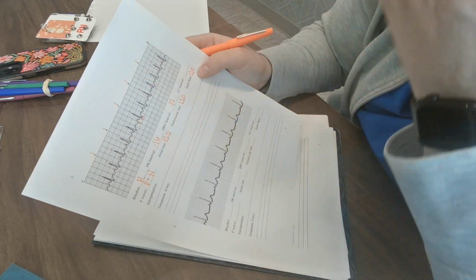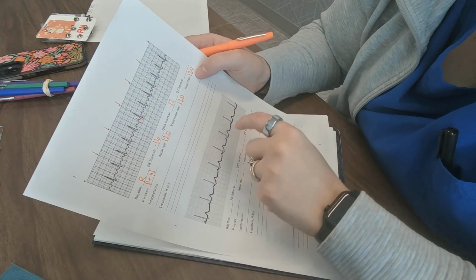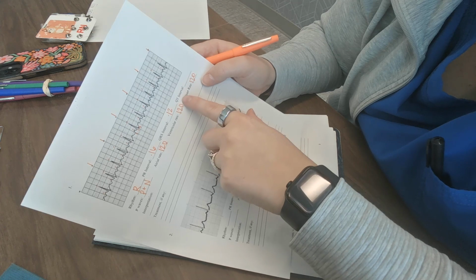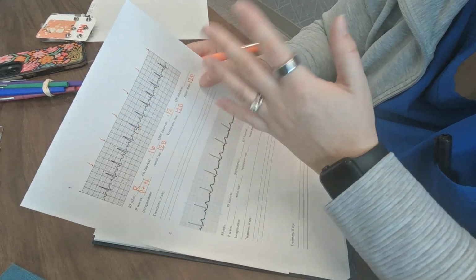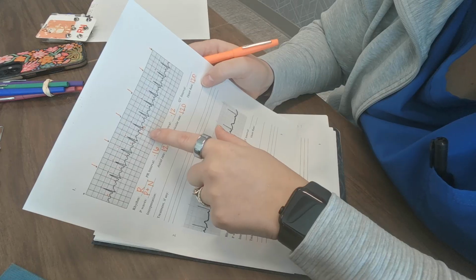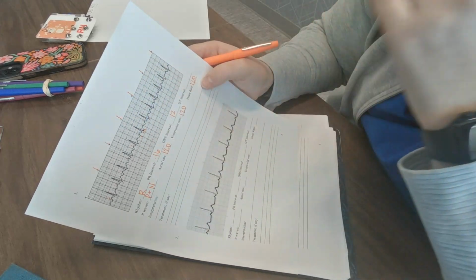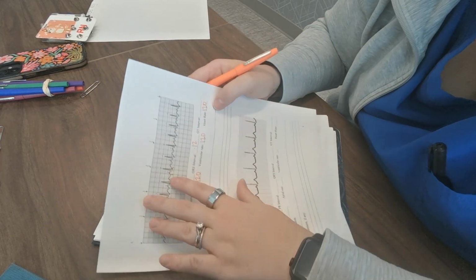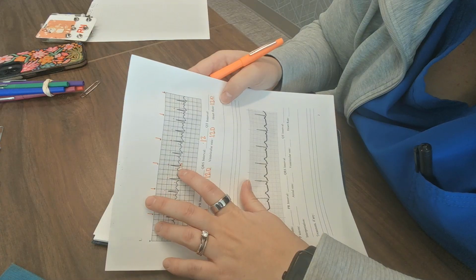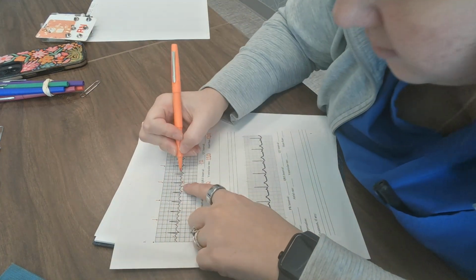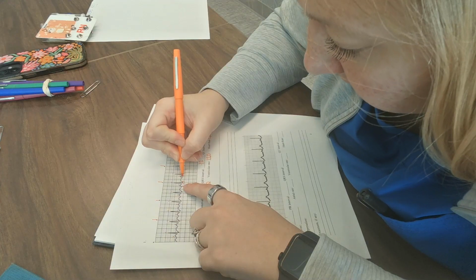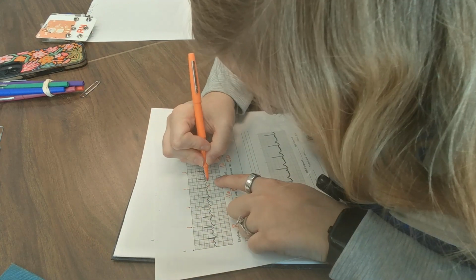The QT interval, like I said in the module 2 video, I'm not all that concerned about, because your QT interval changes with every heartbeat. It's going to vary just a smidge. So I just want you to do the best you can here. It's not going to be perfect, okay? I'm going to start at the same spot that I started my QRS interval, over on this point right here, and then go all the way to the end of the T wave.